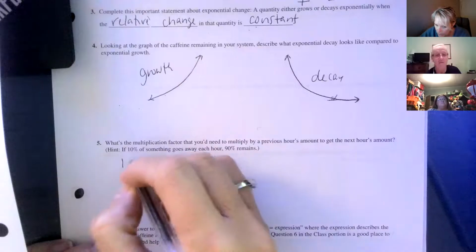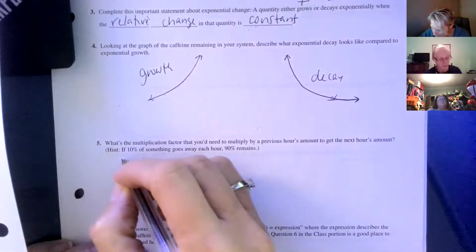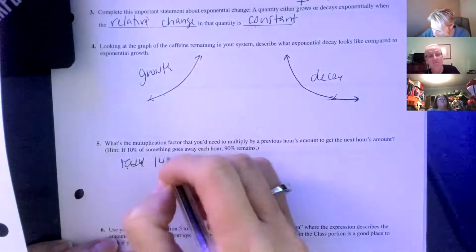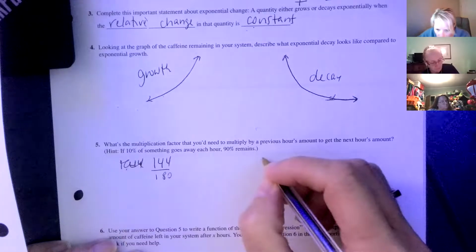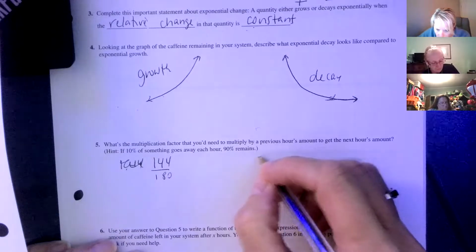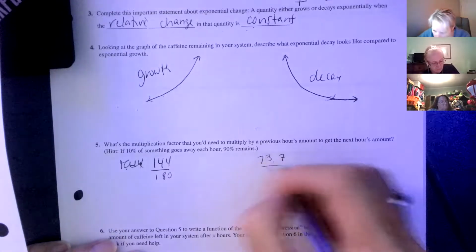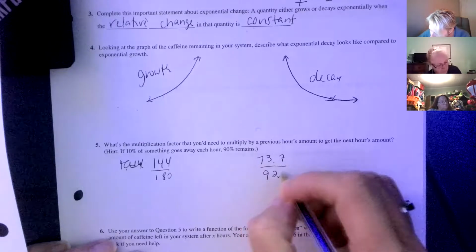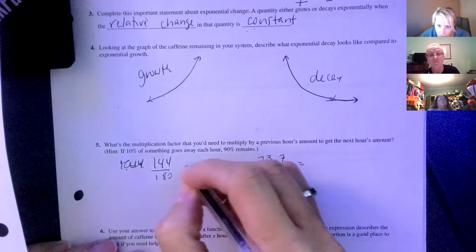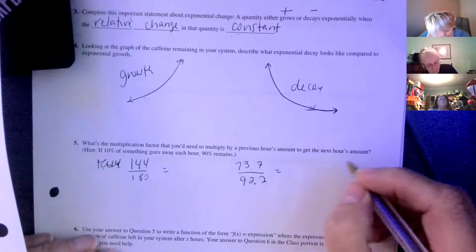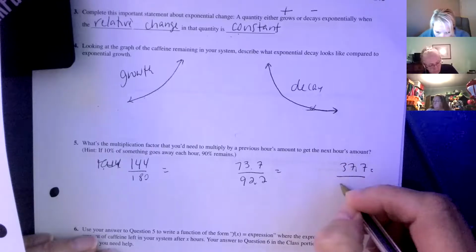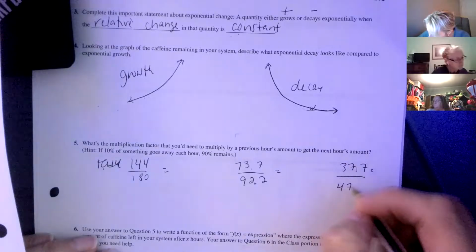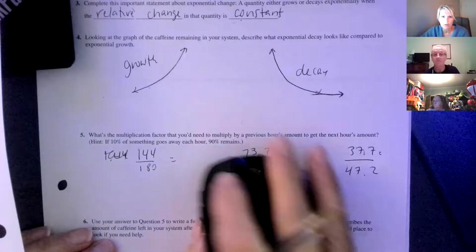So if we do 144 divided by 180, and then let's try another one, 73.7 divided by 92. What do we get? And what about 37.7 divided by 47.2? When we get these, what do we get?